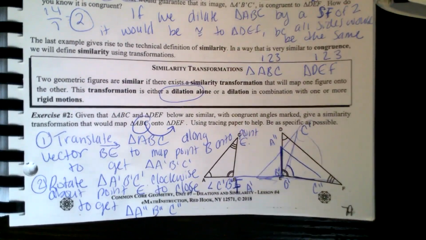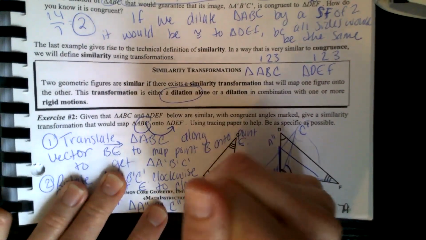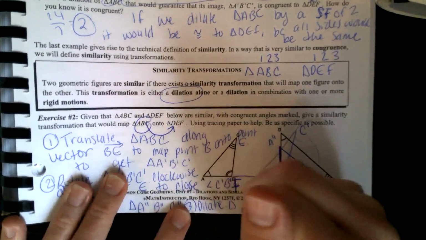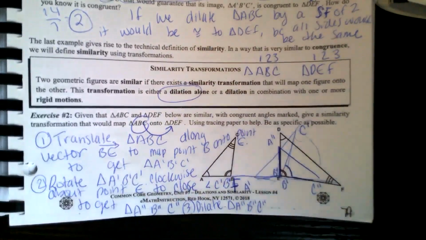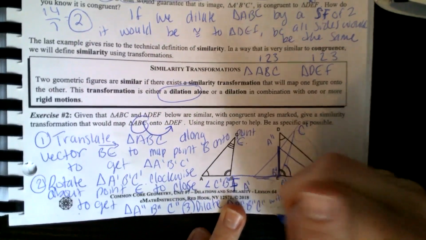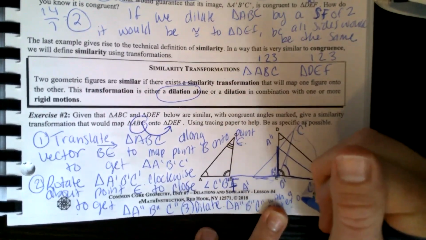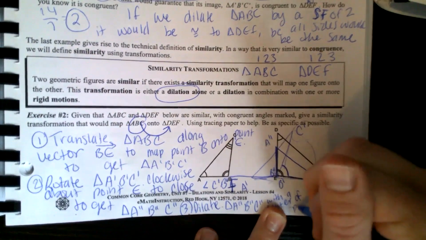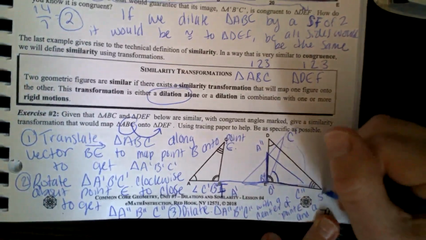So now it's time to do our dilation. So now we're going to dilate triangle A double prime, B double prime, C double prime with a center of point E and a scale factor.